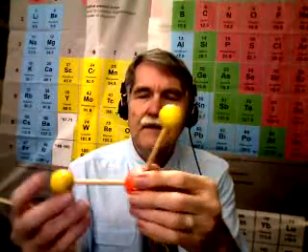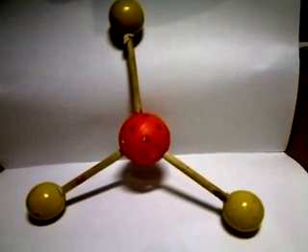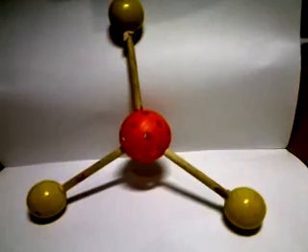And so they're trying to get as far away from each other as possible, and so we end up with this shape, which is flat. You can see they're all in a plane, and those angles are all about 120 degrees. And so now we have a trigonal planar arrangement for the boron trichloride. For 3 pairs of electrons, we get the trigonal planar arrangement.